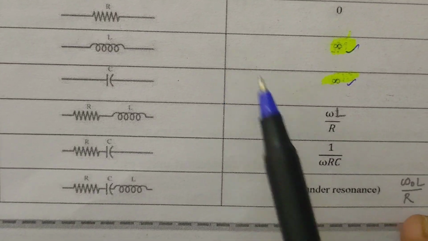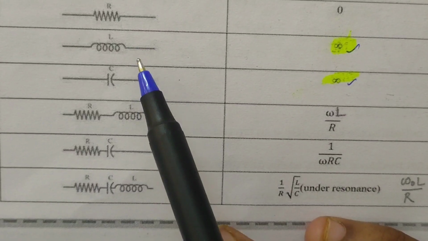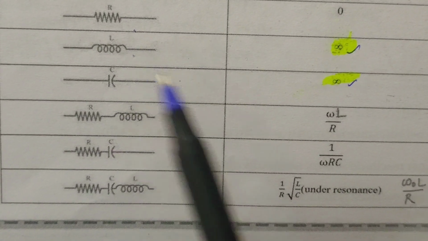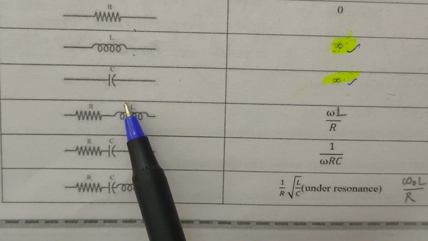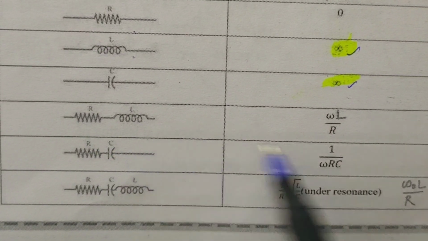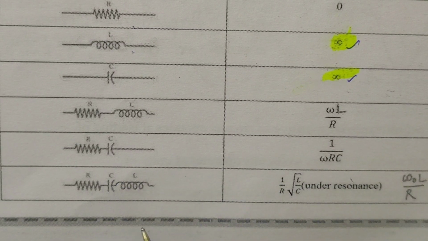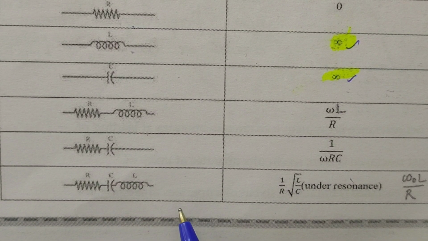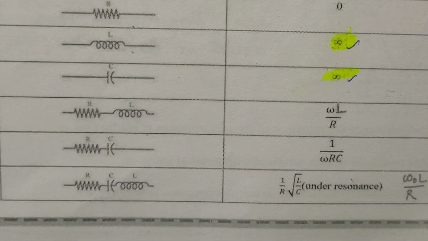Here you can see Q factors of different elements. For a sole resistance, Q factor is 0. For a single inductor, Q factor is infinity. For a single capacitor, Q factor is infinity. For a resistor in series with an inductor, it is omega L by R; for a resistor in series with a capacitor, 1 by omega RC. For a series RLC circuit, this is 1 by R into root L by C.